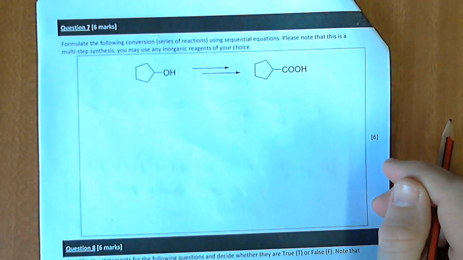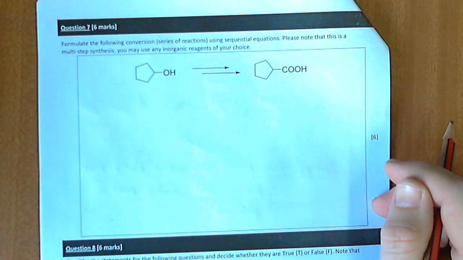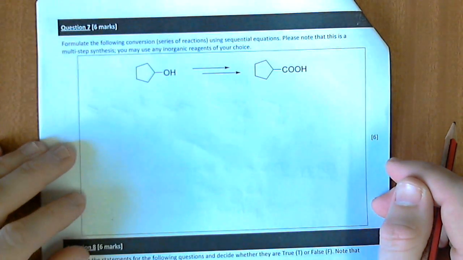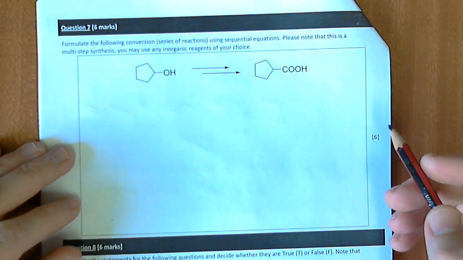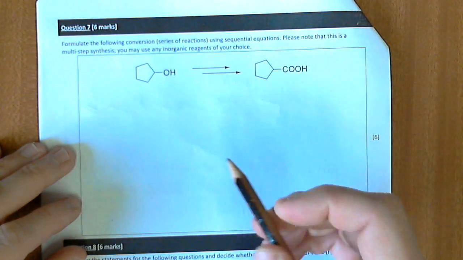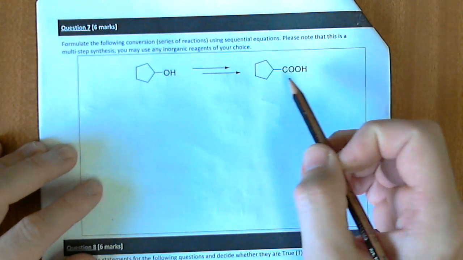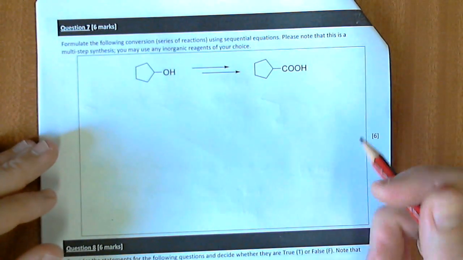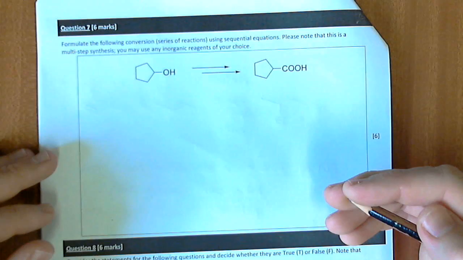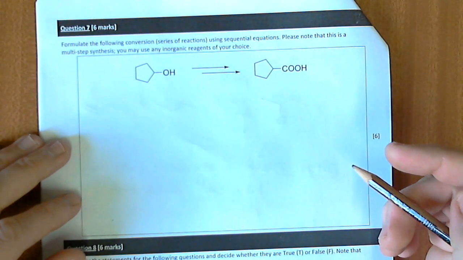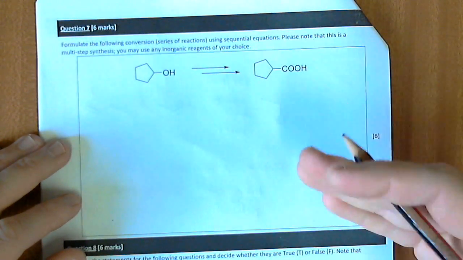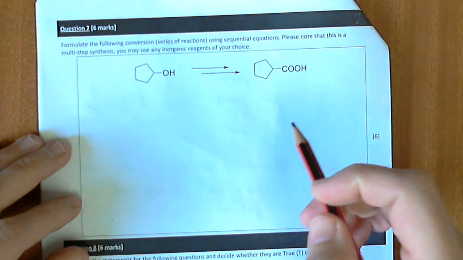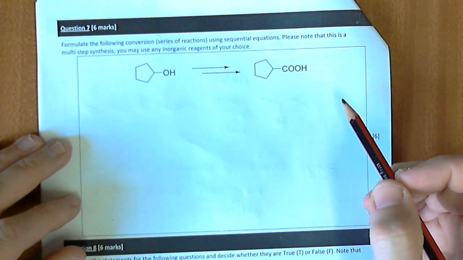Okay, so this is question 7, and this type of question is always going to be one of the harder questions for most students in the exam and obviously in the test that you did. Thinking through multiple steps to do some sort of transformation isn't easy, but it is possible for you to get these sorts of questions right if you just think a little bit more laterally, and you have to just think about starting to analyze this sort of question.